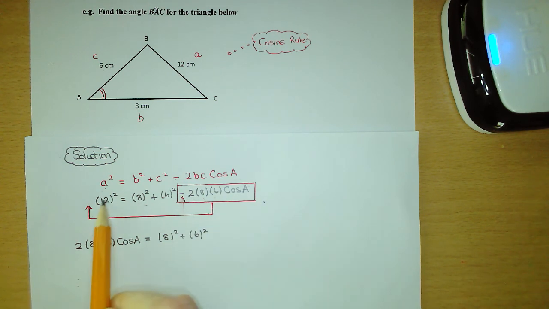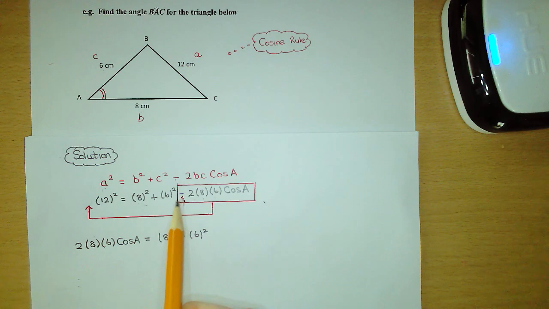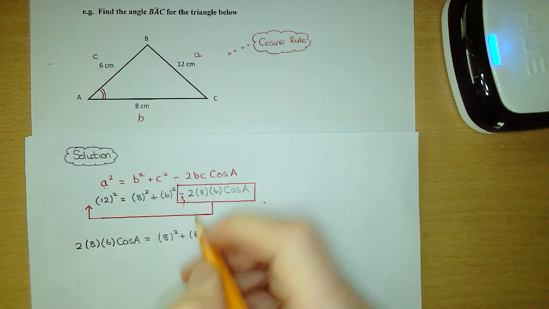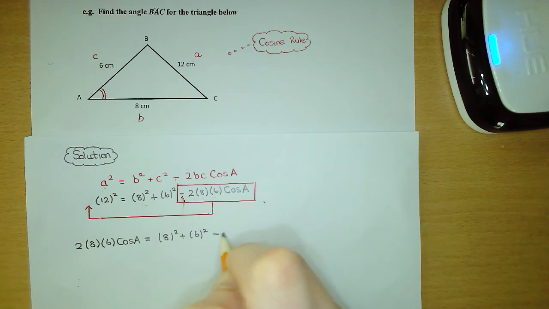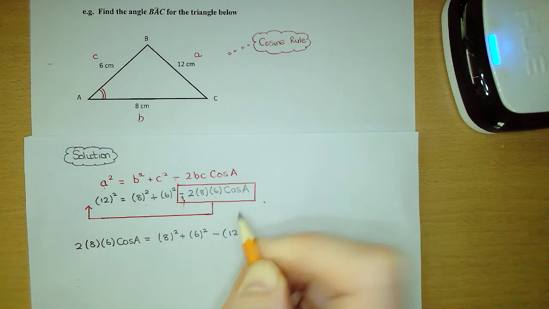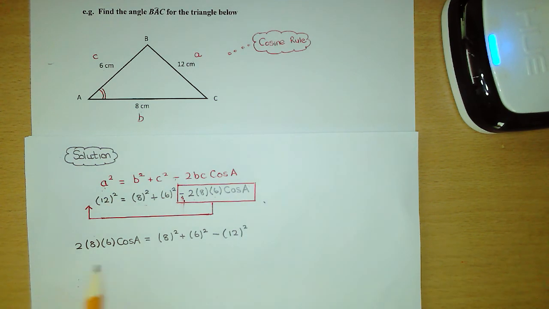Now we're going to move this 12 squared over to the other side, so we're going to change its sign, so it's going to become minus 12 all squared. So you see the term that contains A is now positive.